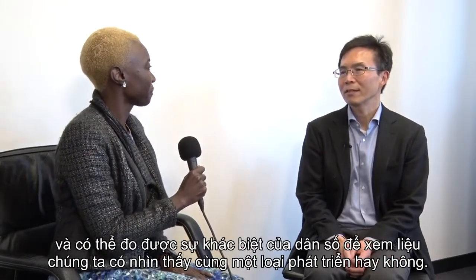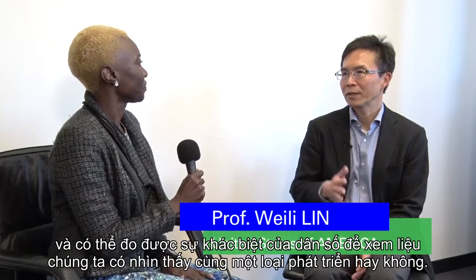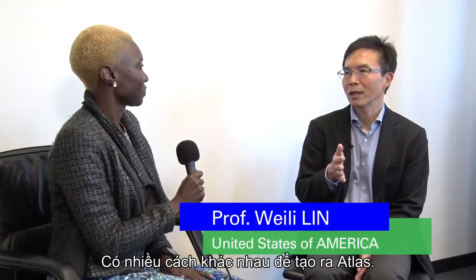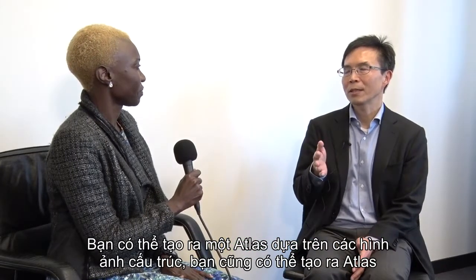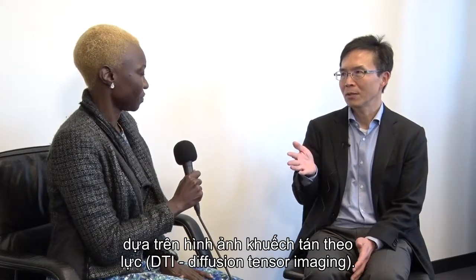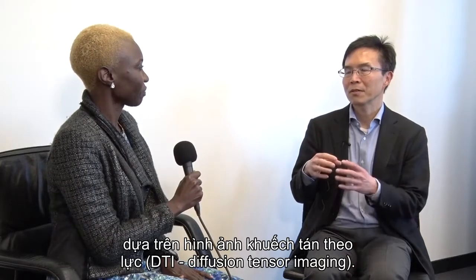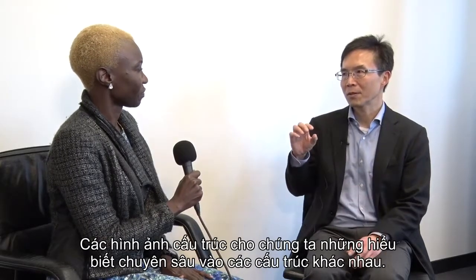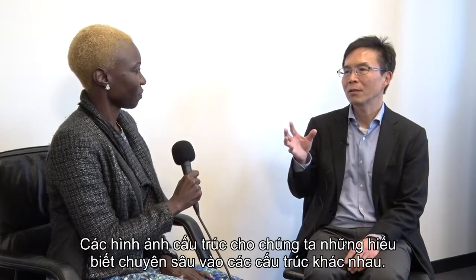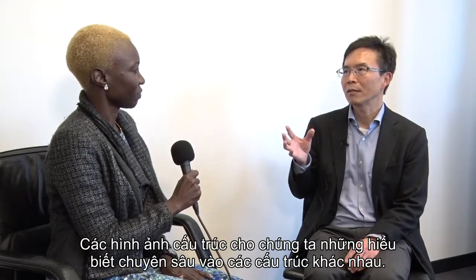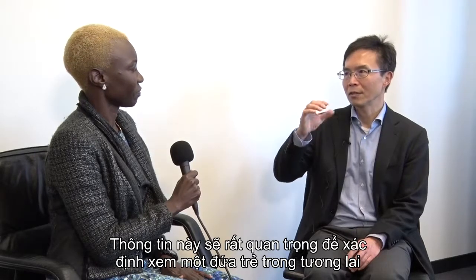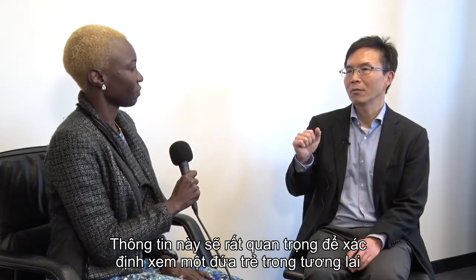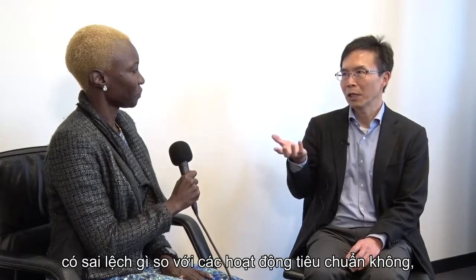Right, so the atlases that we created have several different ways. One, you can create atlases based on structural images. You can create atlases based on diffusion tensor imaging. Structural imaging gives us insights into different structures, and that information will be critically important to identify if a child in the future is deviating from the standard atlases. So that would be something that we can do right away.